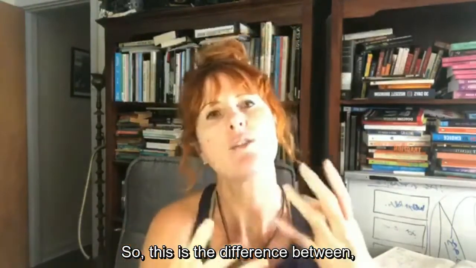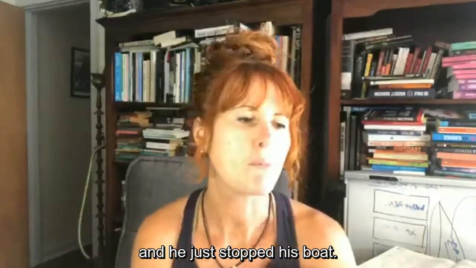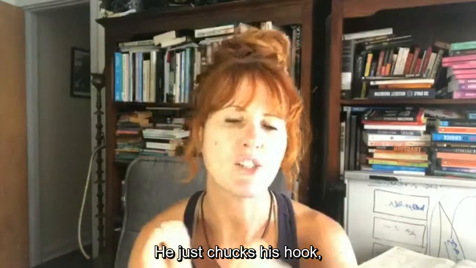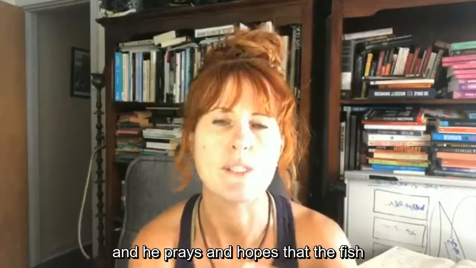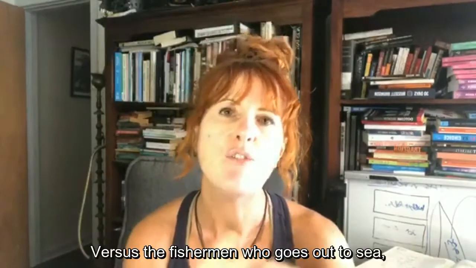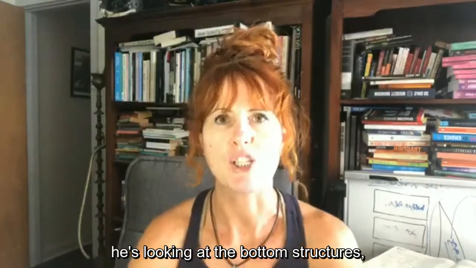This is the difference between, imagine a fisherman who's gone out to sea and he just stops his boat. He's not quite sure if there's any reef or any good bottom structures around. He just chucks his hook, puts a bit of bait on it, chucks it in the water, and then he sits back and he prays and hopes that the fish that he wants to catch comes along and jumps onto his hook.